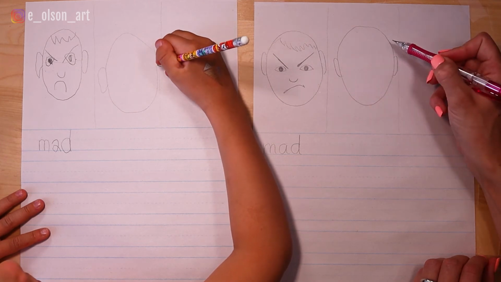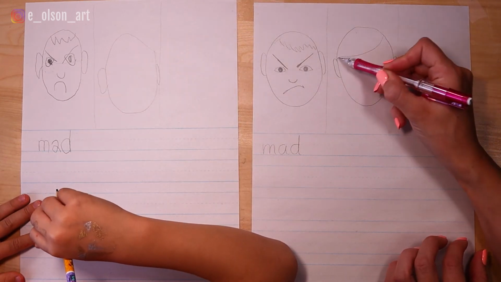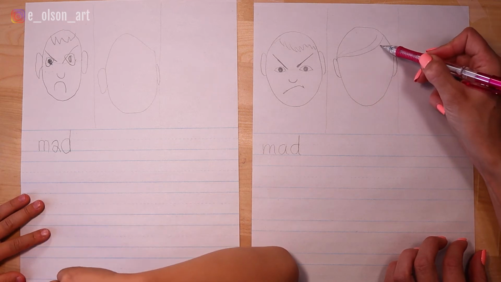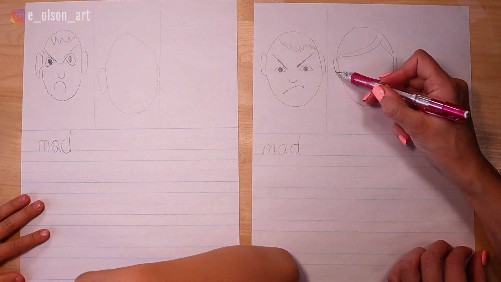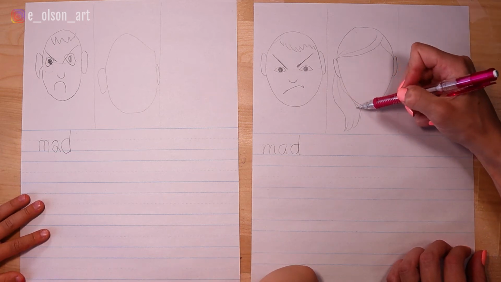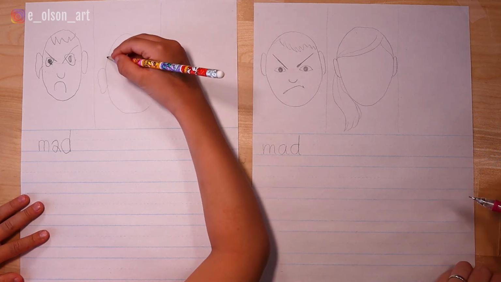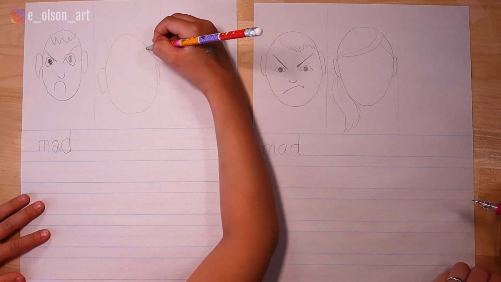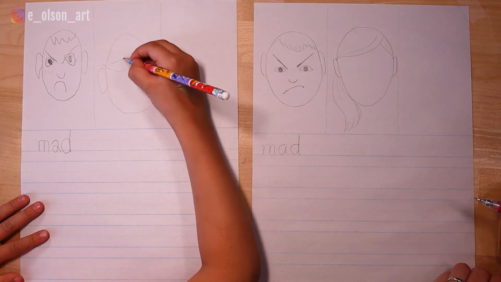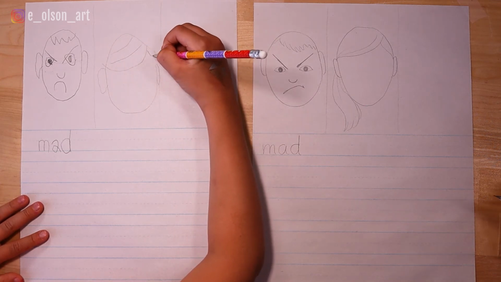And for her hair, to make it look like a girl, I'm just going to do this swooping hair that's just coming across her forehead like that. That doesn't really look like a girl. It still looks like a little bit of a boy. But add a ponytail. Does that help? So hair across the top and a ponytail, just like yours today, side ponytail.